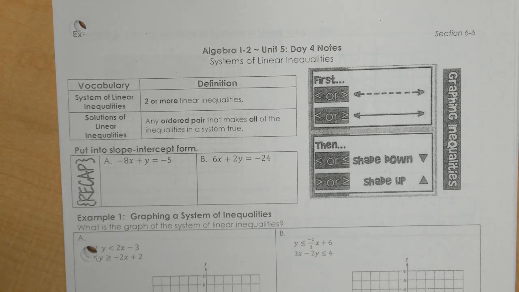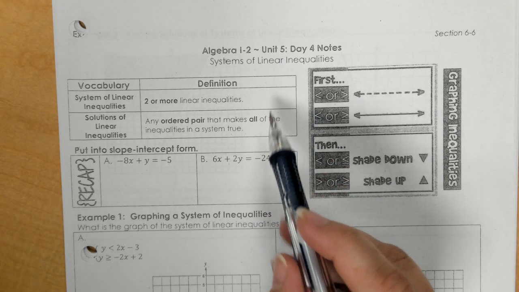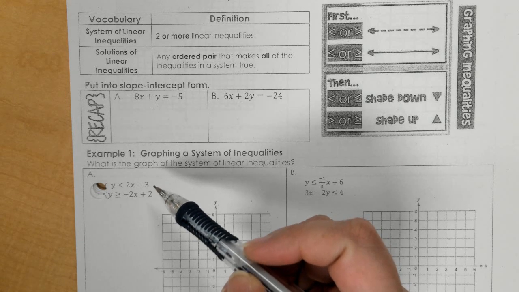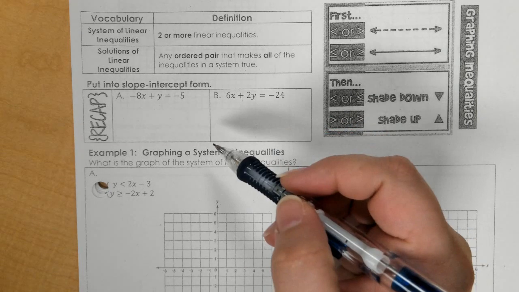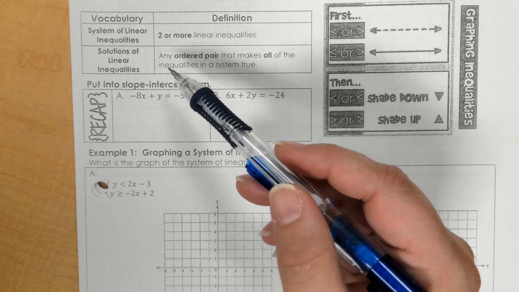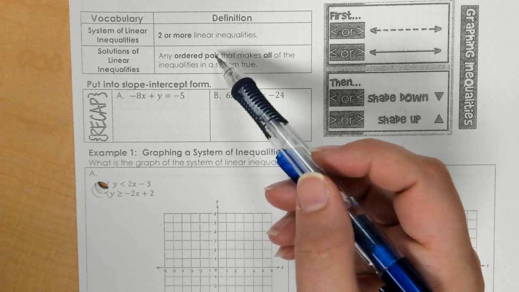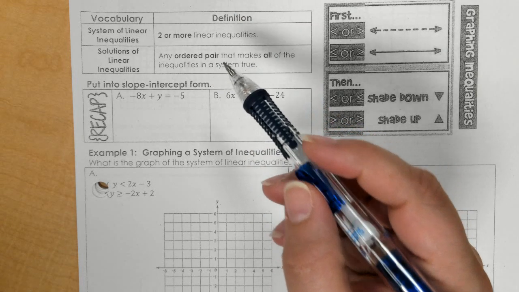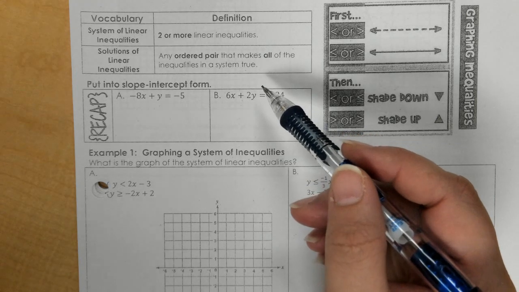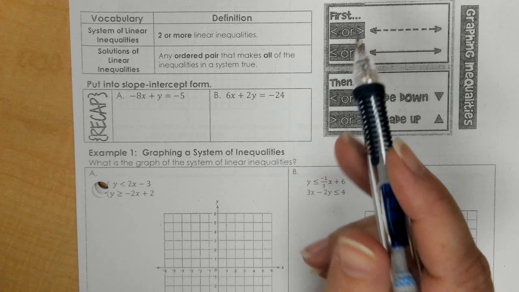For Unit 5, Day 4 notes, what is a system of linear inequalities? So in this case, this is when I give you two linear inequalities at the same time to graph. So it's two or more linear inequalities. You can call it a linear system of inequalities. And this time, the solution is any ordered pair that makes all of the inequalities in a system true. And then we will discuss more of this when we actually are graphing them.